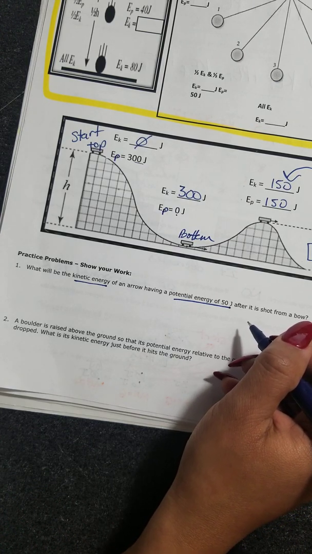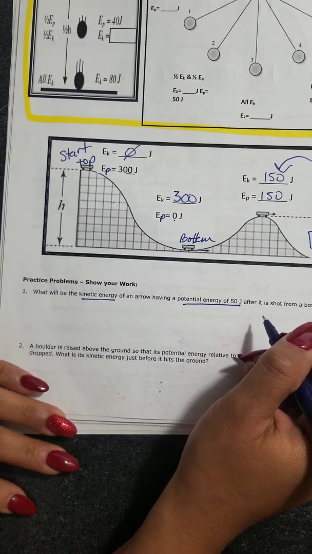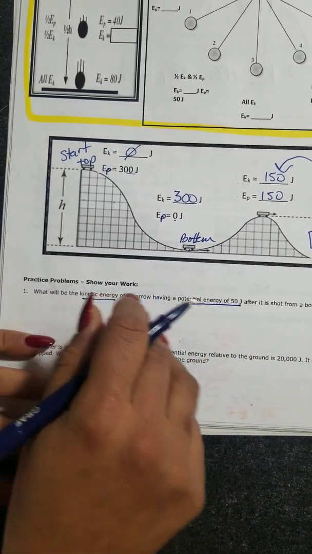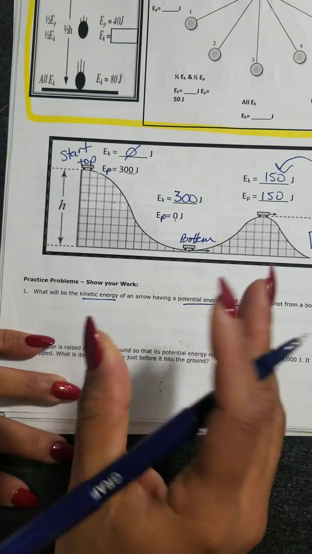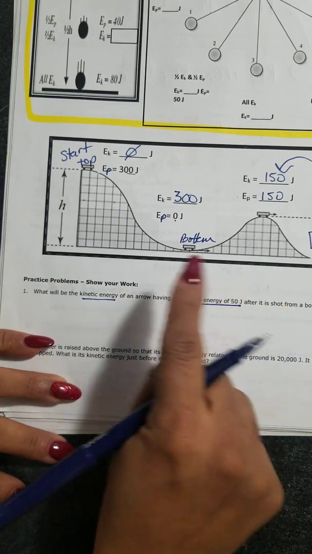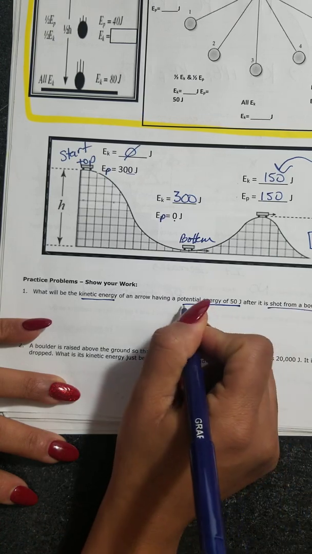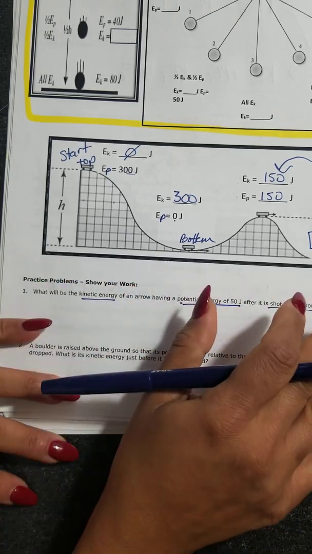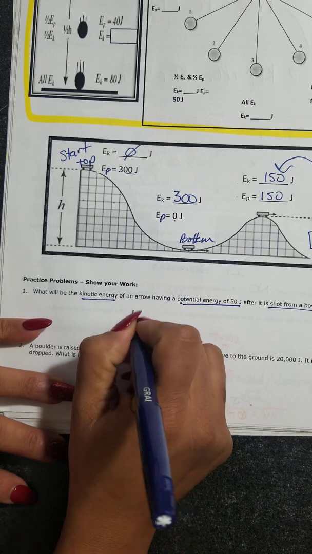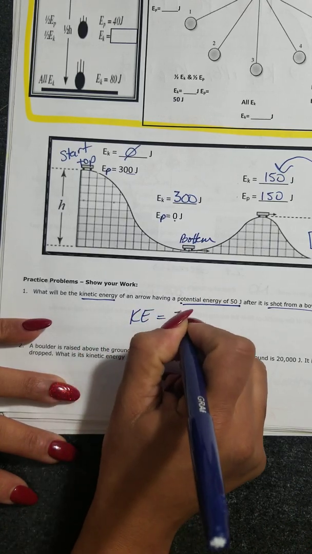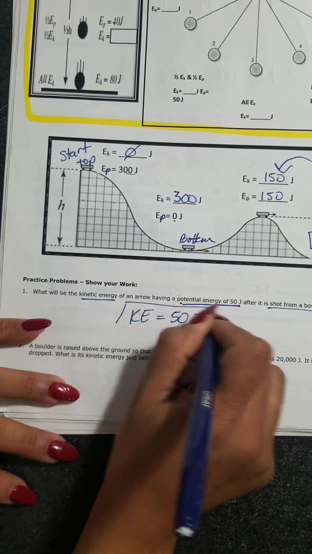And obviously it's going to have 0 joules of KE. And I know that the mechanical energy, or ME, is the total of them combined. So the moment that it's released or shot, now the potential energy is being transformed to the kinetic energy. So my KE now is going to be 50 joules of energy.